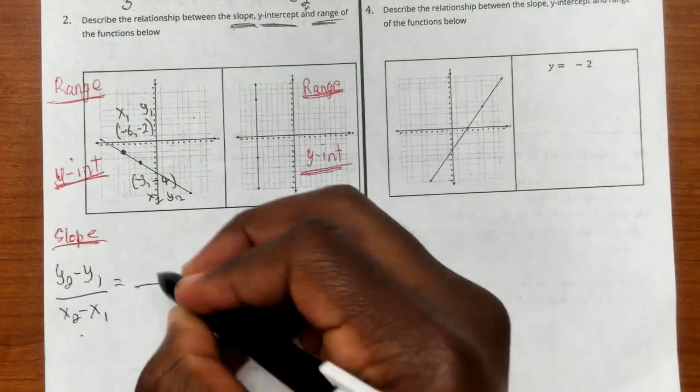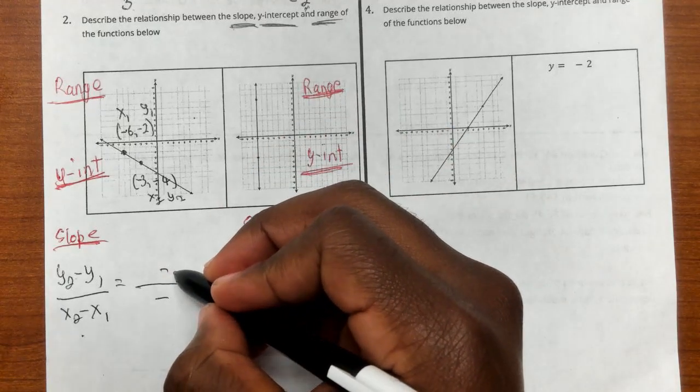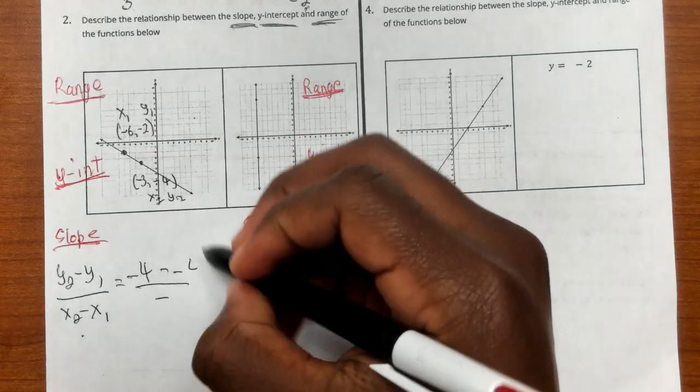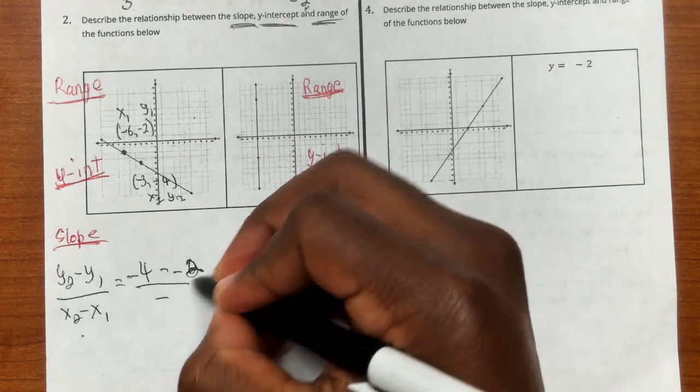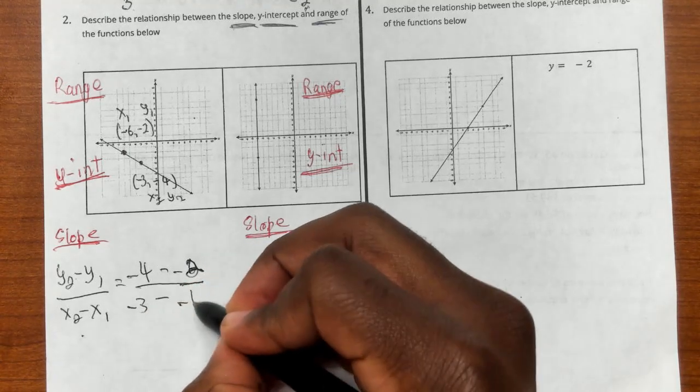So I make my fraction with a minus sign in between. y2 is negative 4, my y1 is negative 2, my x2 is negative 3, my x1 is negative 6.